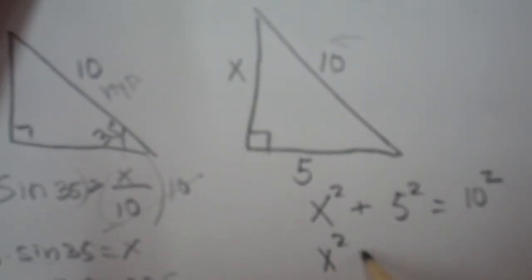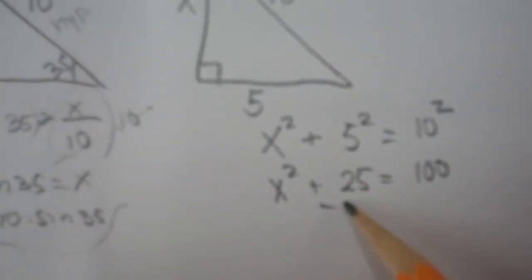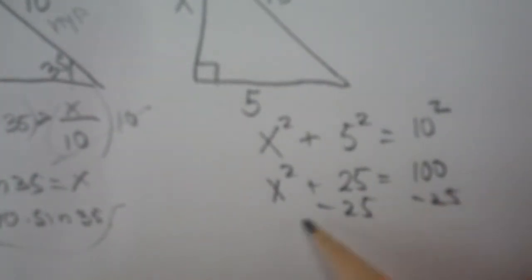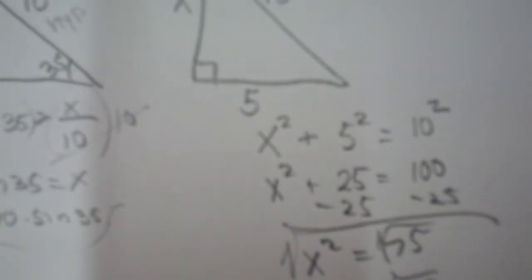This gives me x squared plus 25 is equal to 100. I'm going to try to solve this for x now. Subtract both sides by 25. We have x squared is equal to 75. Now we take the square root of both sides. The square root of x squared is x equals the square root of 75. This can be simplified a bit.